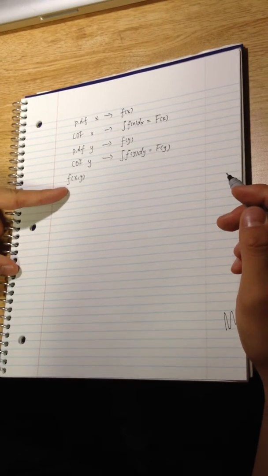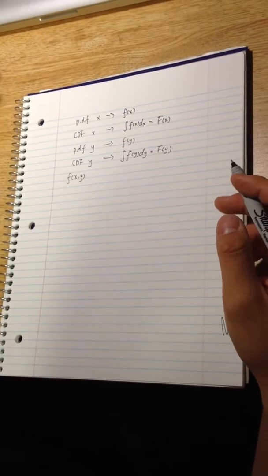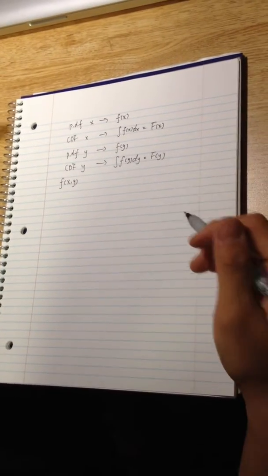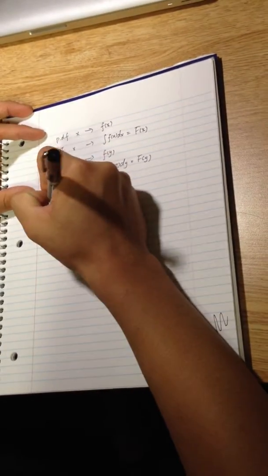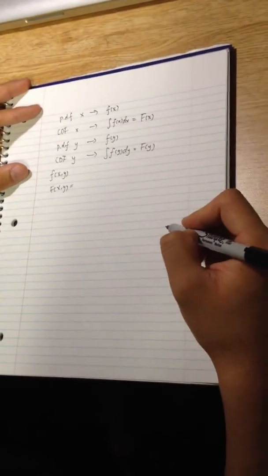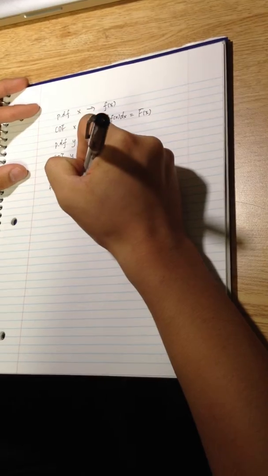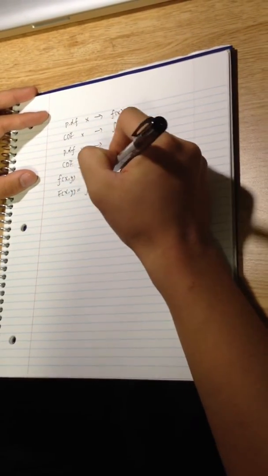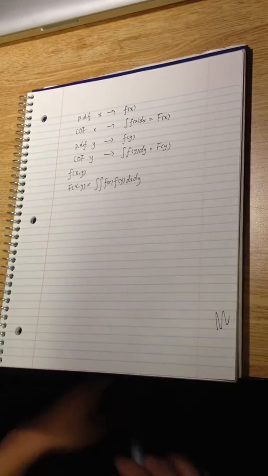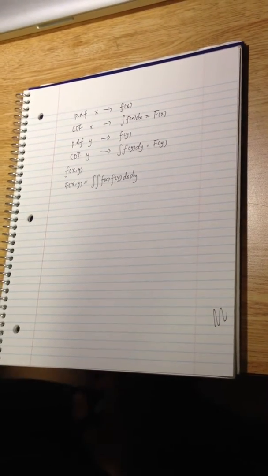So how do we find the CDF of x and y? If we want to know the probability that x is smaller than or equal to 10, and y is also smaller than or equal to 10, we need to find big F of x and y. And actually, this is when we need to use the double integral of small f of x y dx dy. So this way we find the joint CDF for x and y.